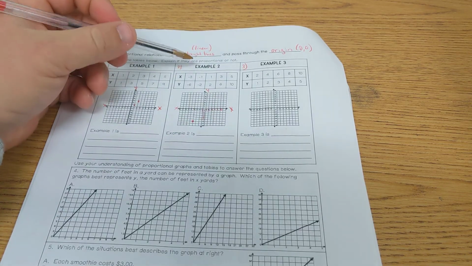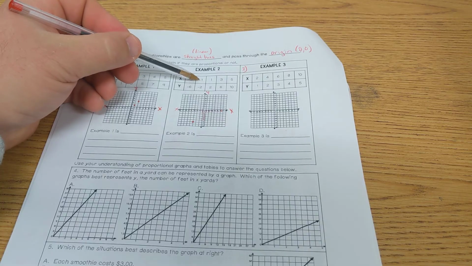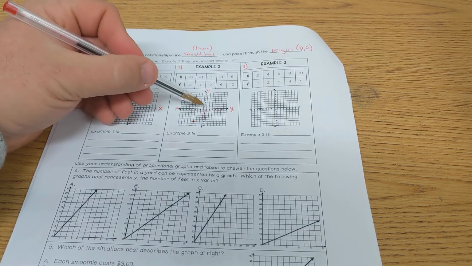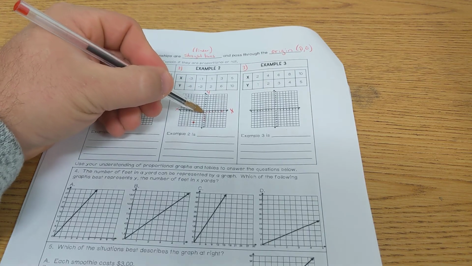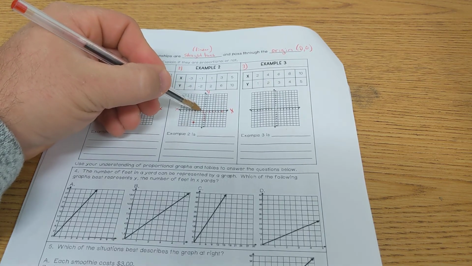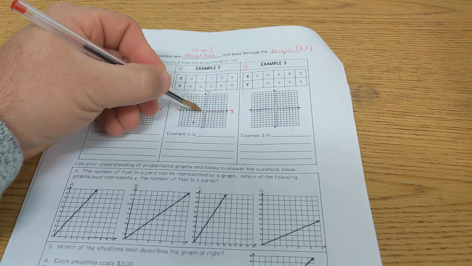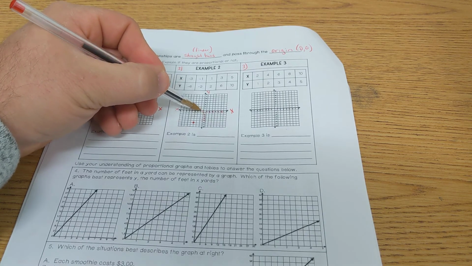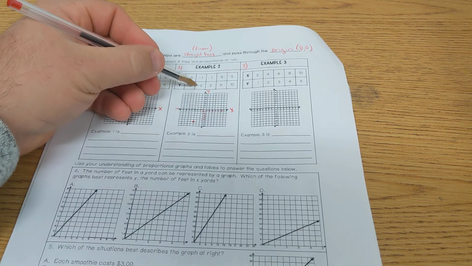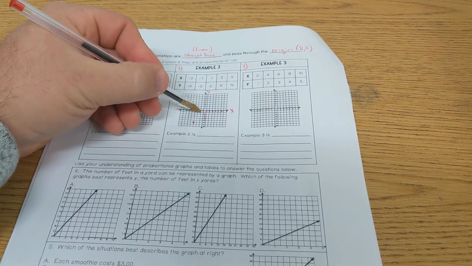Okay? Now the next one, my x is negative 1. So I'm going to go over negative 1, because I want to be on my x-axis. Okay? I'm over negative 1, and now I want to go negative 2, so I'm going to go down 2. 1, 2.